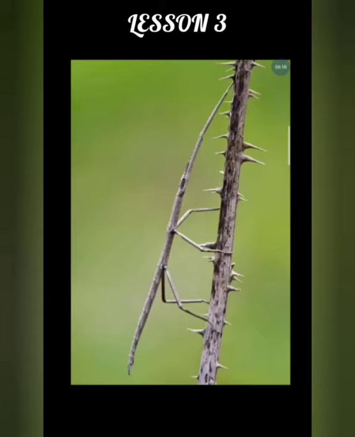Understand, harm means? Disturbing, troubling, etc. This stick insect looks like twigs, small branches of a plant, to escape from their enemies. Predators means its enemies. Have you understood?